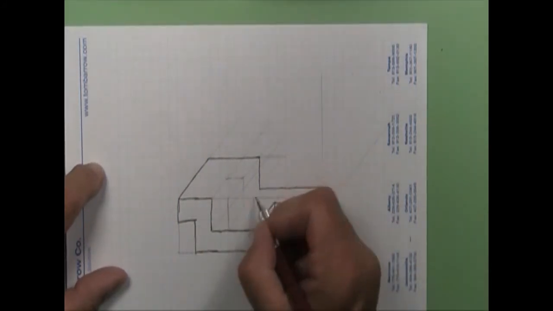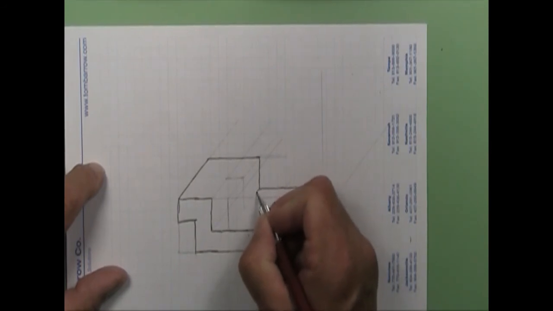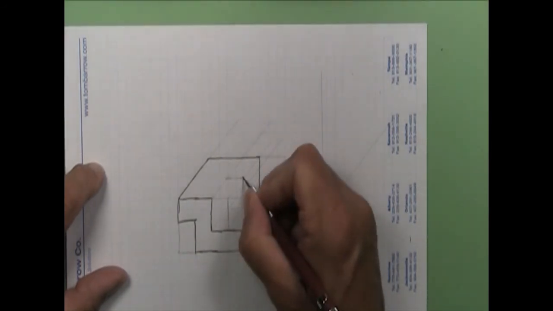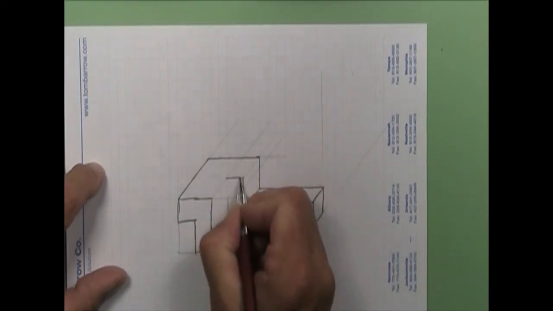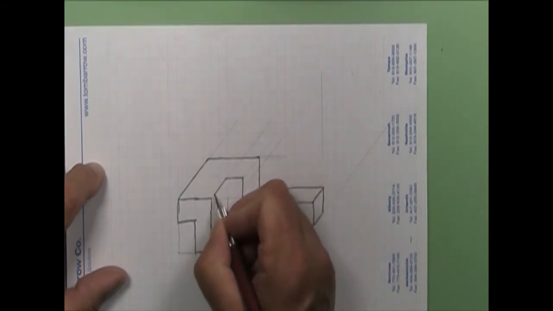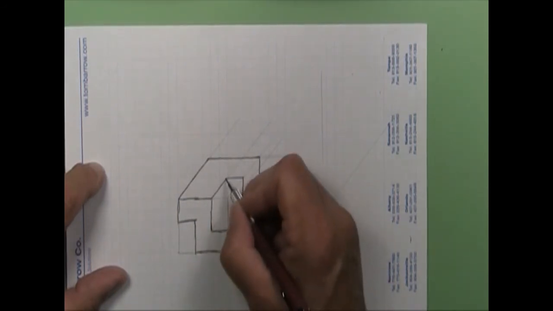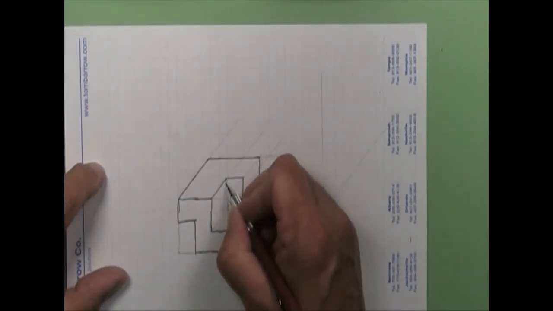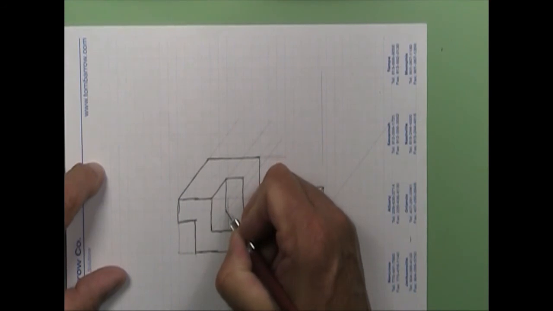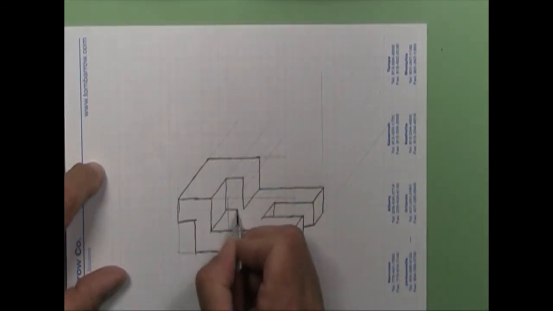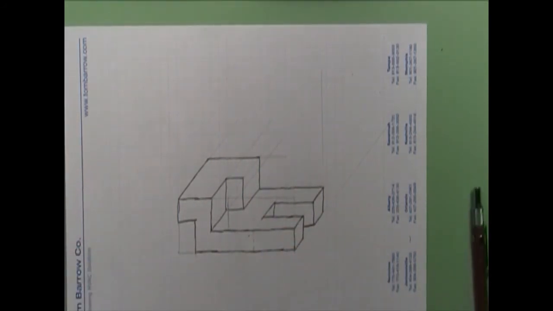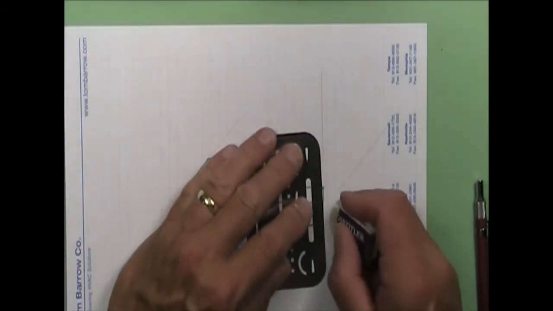And now I can darken those in for you. Here we've got this comes down to there, and then that goes across to there. And now it's just a matter of erasing and cleaning up.